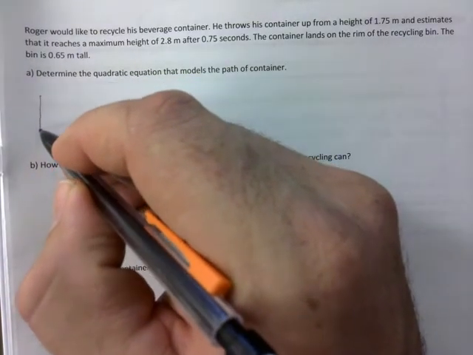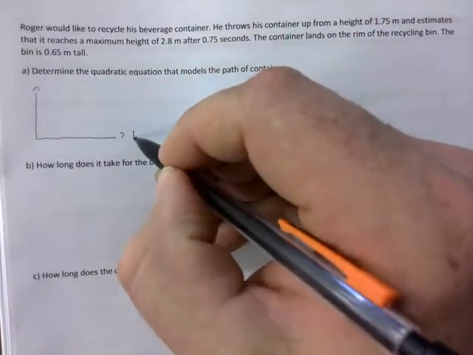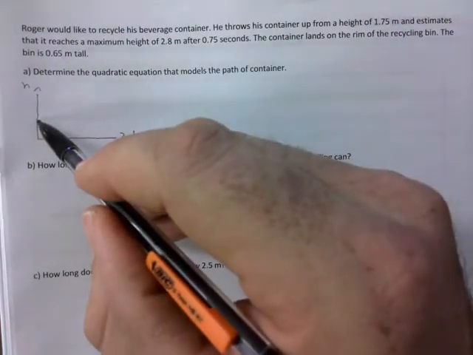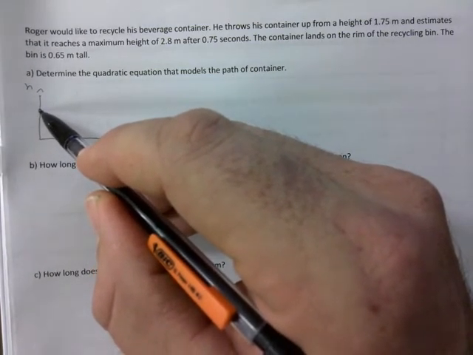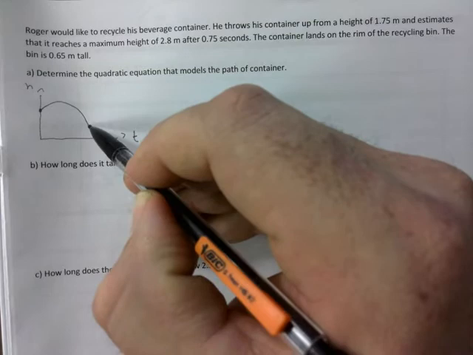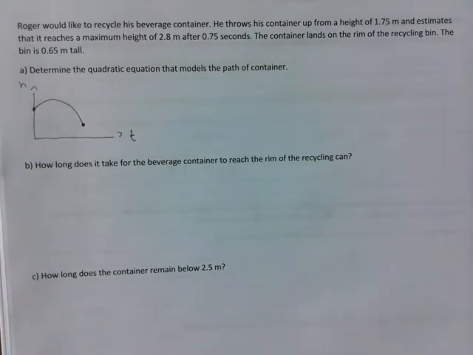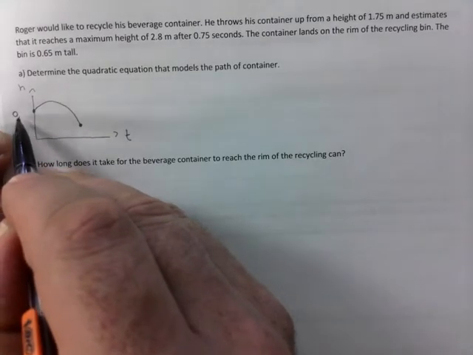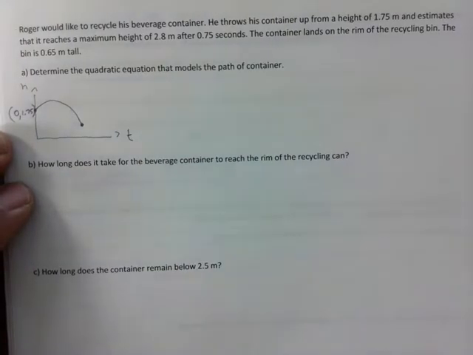What I want you to do is always sketch. Make a little sketch and imagine what's happening here. We are relating our time and our height, and we know it's thrown from a height of 1.75 meters. The recycling bin is going to be lower, somewhere in here. So write down points that are important. At time 0, the container is at 1.75.